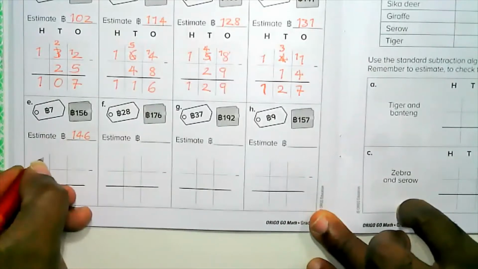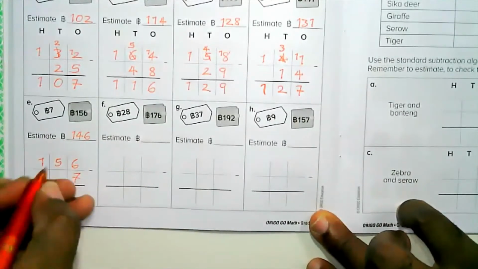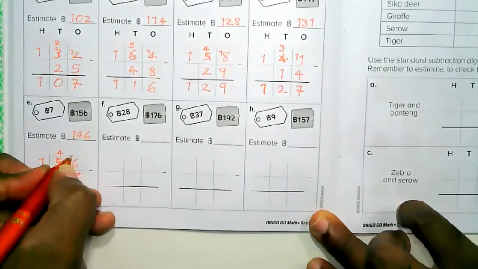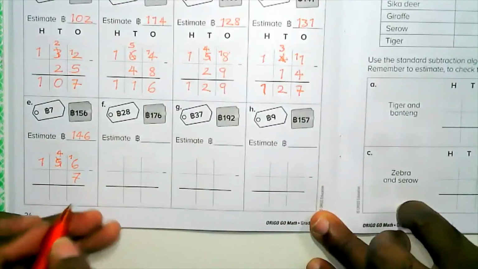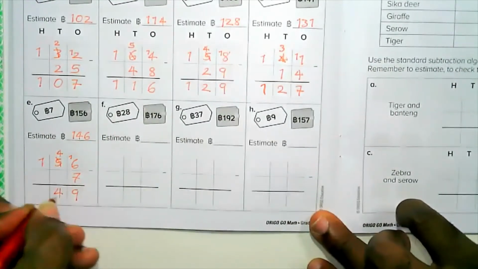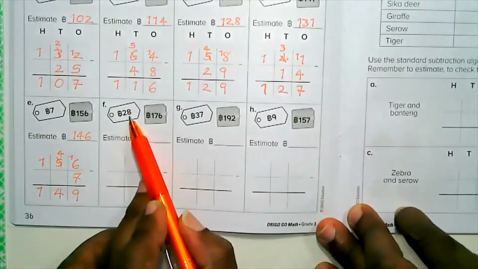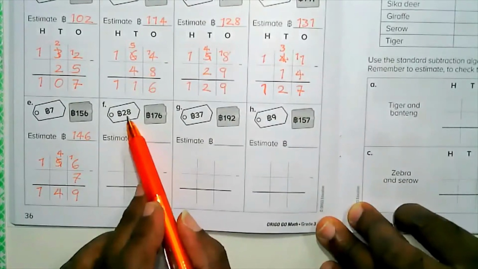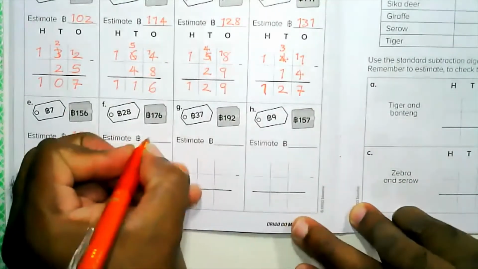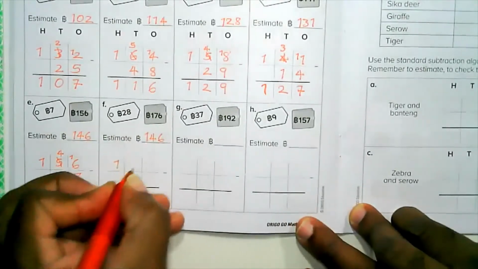Now let's do the actual calculation. 156 minus 7. Borrow 1 from here, remain 4. Bring it here. So 16 minus 7 will give 9. 4 minus 0 will be 4. Very close, yeah? Round this up to 30. Subtract 30, 3 tenths from here will be 146. Now let's see the actual calculation.